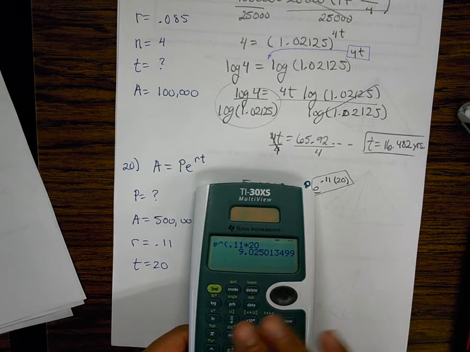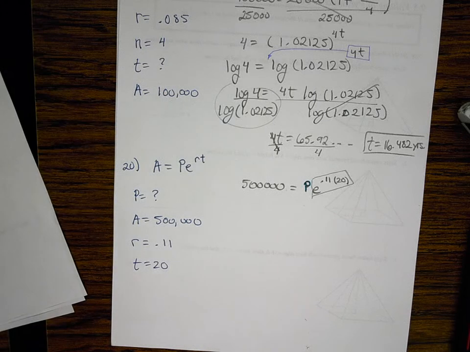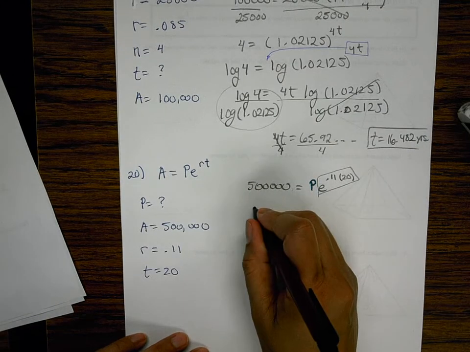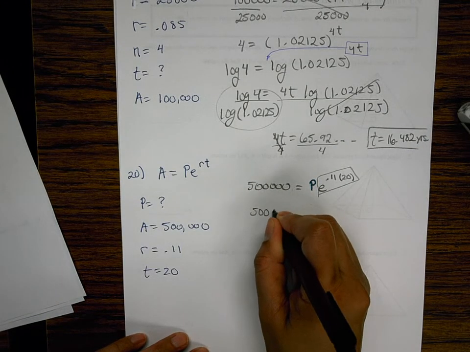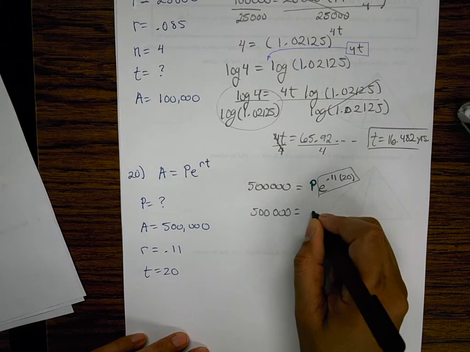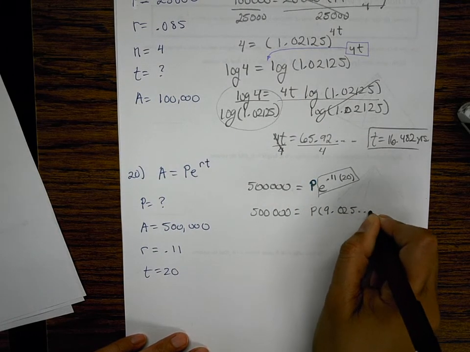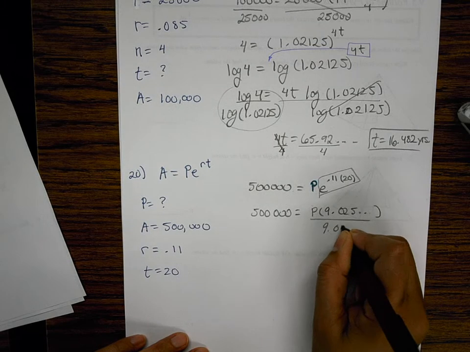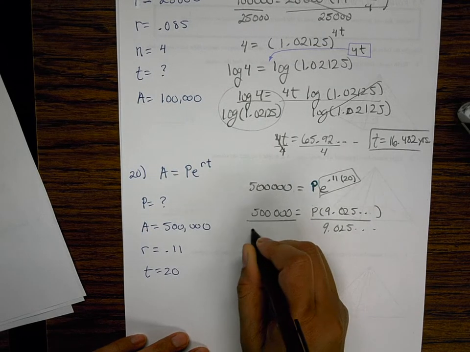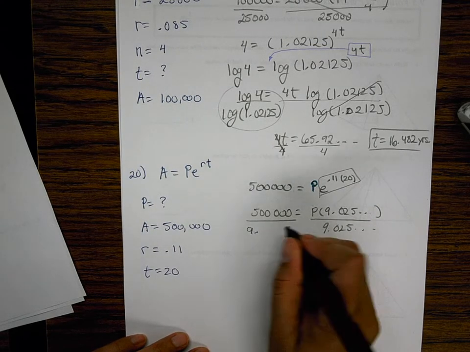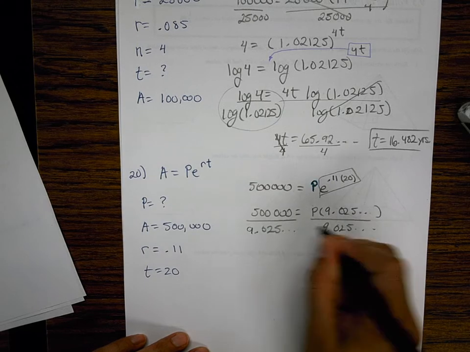I'm not going to clear that. Do not clear it out of your calculator. So I have 500,000 equals P times 9.025, blah, blah, blah. I'm going to divide both sides by that number. But when I divide it in my calculator, I'm going to divide by second answer. Remember, we've done that before.